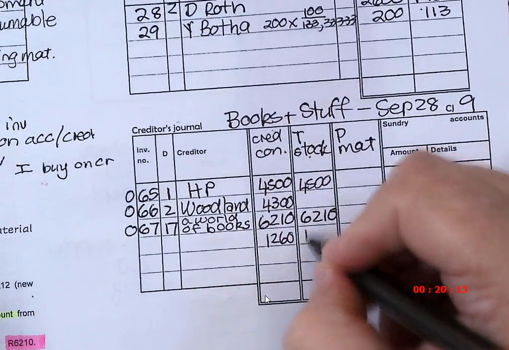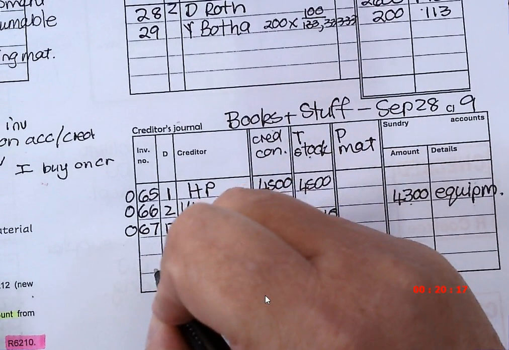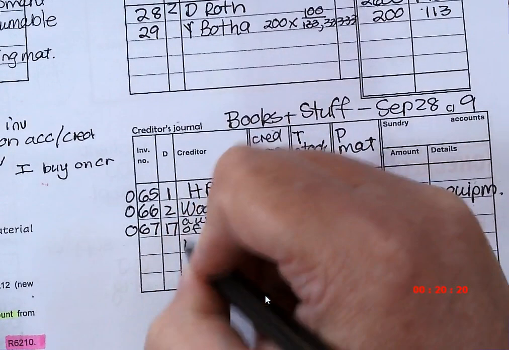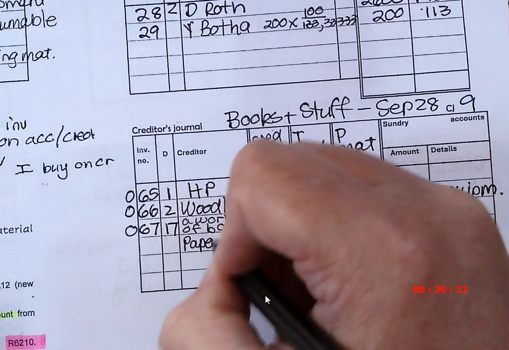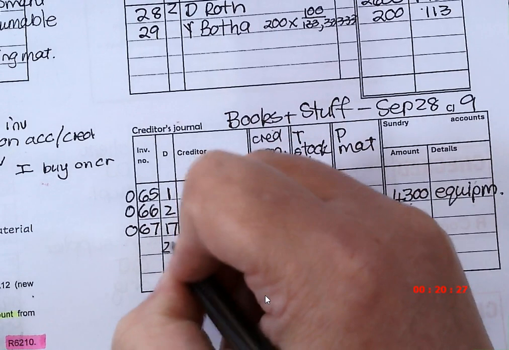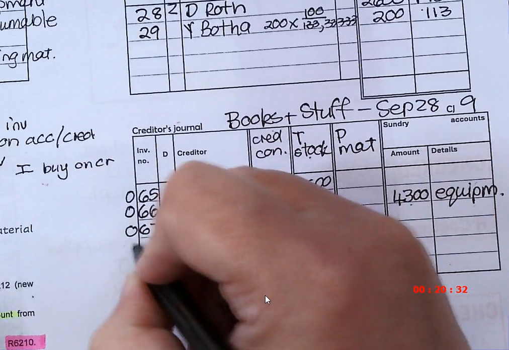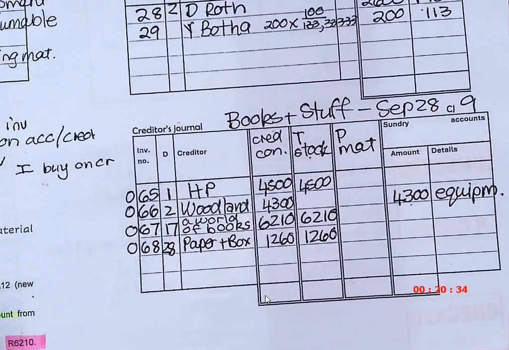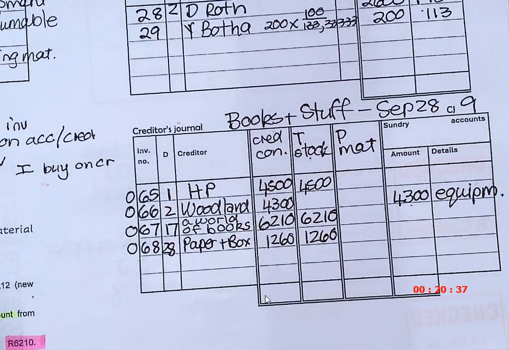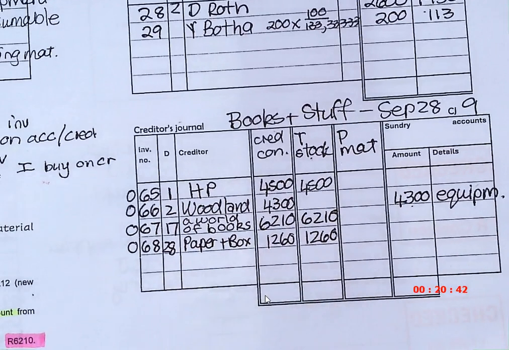And I'm going to say we bought this from Paper and Boxes. Why are we talking? And it's the 28th, I actually want you to be quiet. The 28th, 068. No, I want you to focus. Because these are the things that are going to be in the exam and that's going to make your marks more. If you don't concentrate now, you're not going to know what to do and it's going to make your marks less.